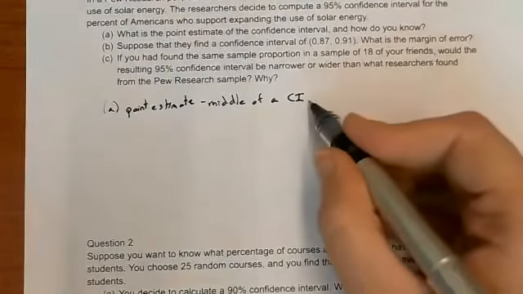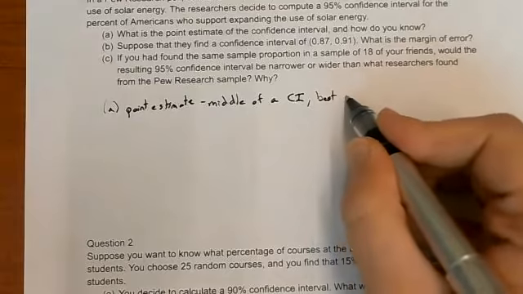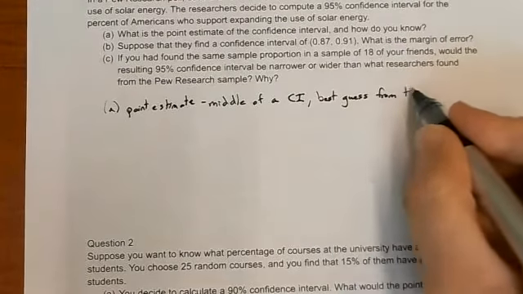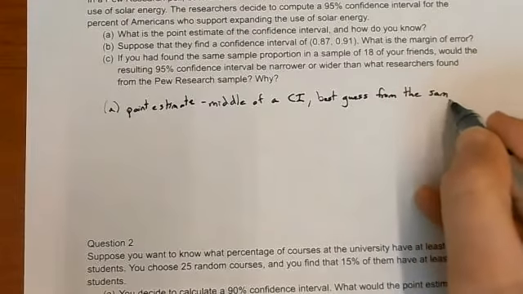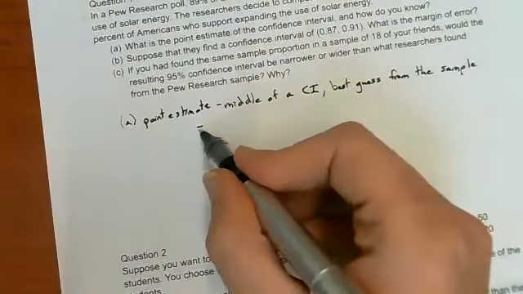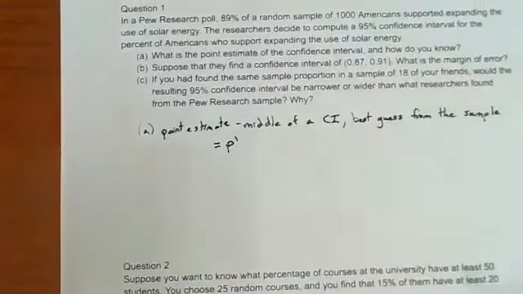But it's also our best guess, which is based on the sample. Okay. So in these kinds of problems, it's equal to our sample proportion, P prime.